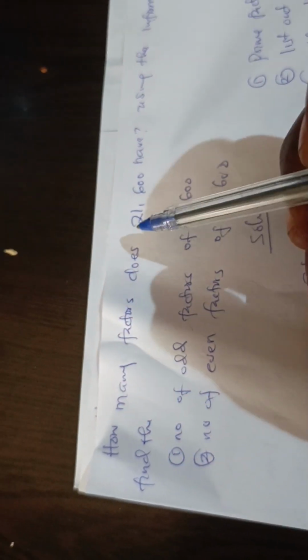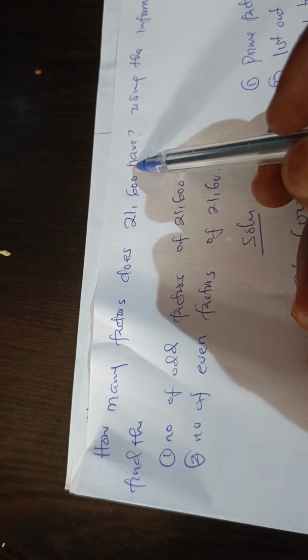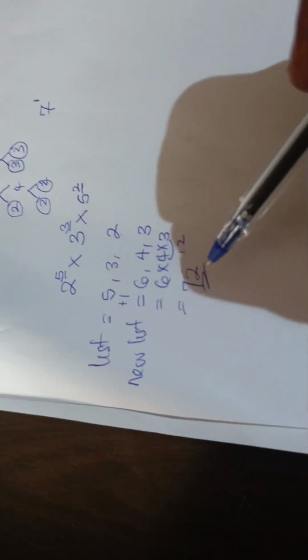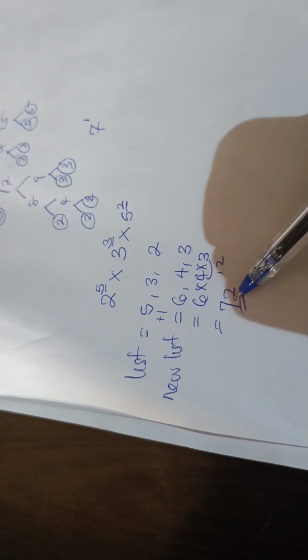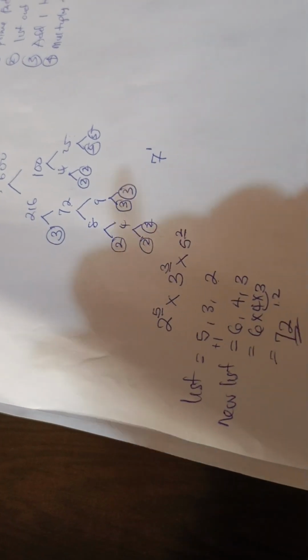How many factors does 21,600 have? It means the number has a total of 72 factors, including 1 and 21,600 itself. Remember, for smaller numbers, we can use the pair method.